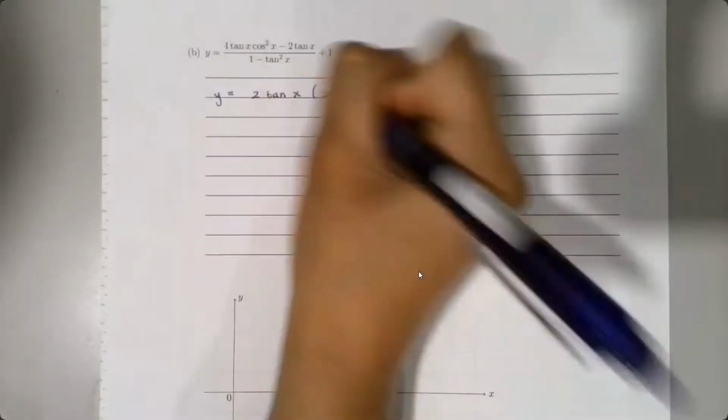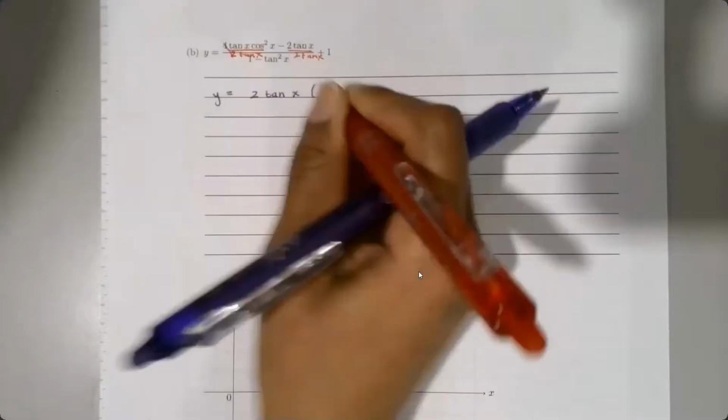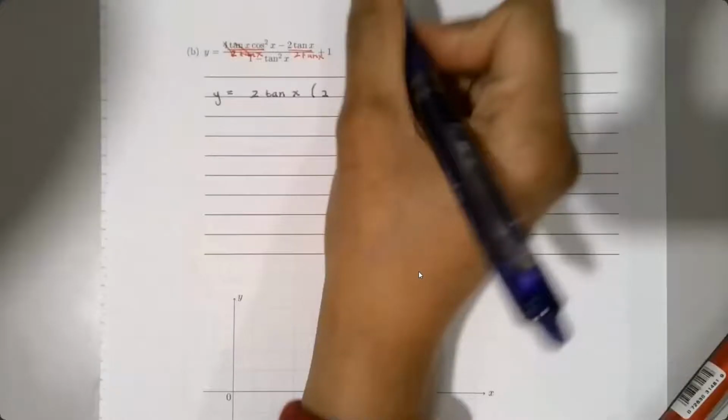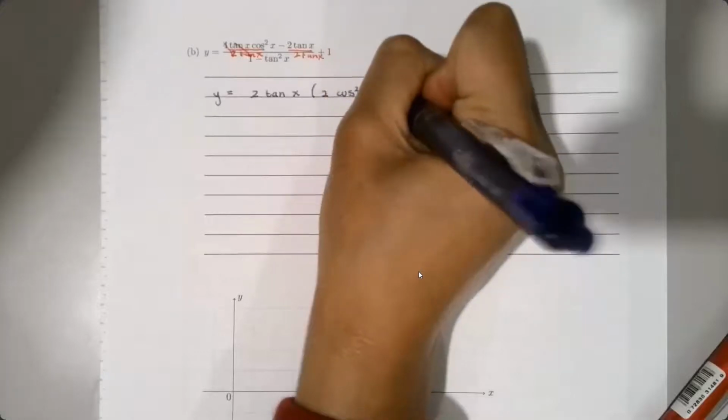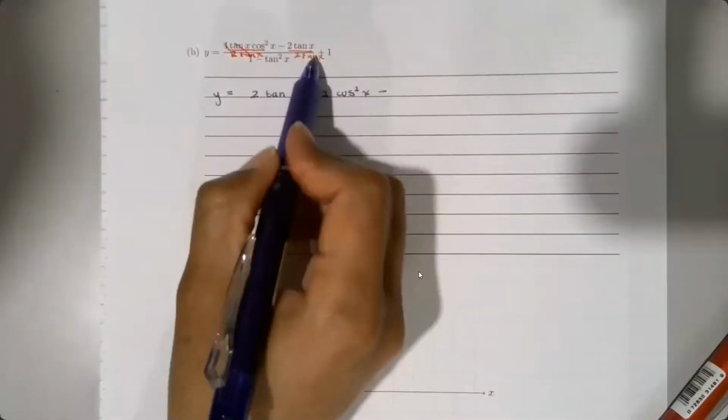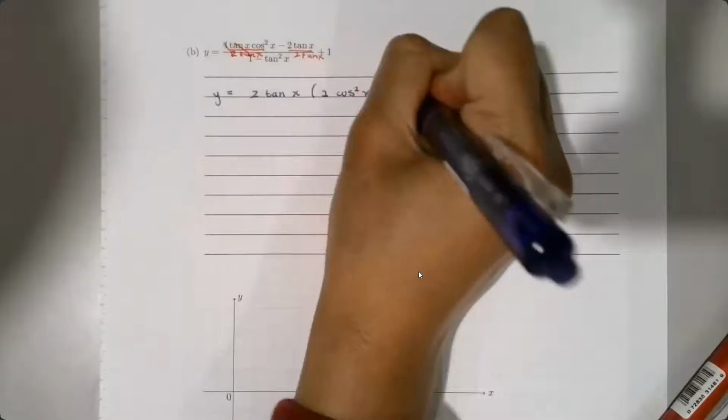Okay, so if I pull out a 2 tan x, this 4 is going to become a 2. The tan is going to cancel out because remember, when you factor, it's like you're dividing by whatever you're factoring, right? It's like dividing by this 2 tan x. So this 4 becomes a 2. The tan x cancels out, and we're left with the cosine squared x minus, the 2's cancel and tan x cancels, leaving us with just a 1.